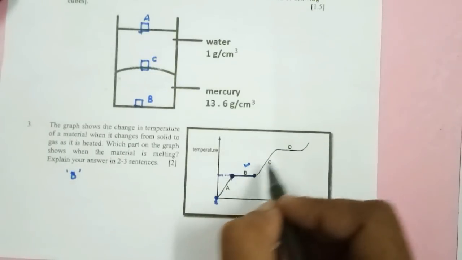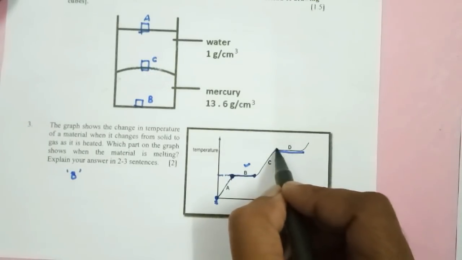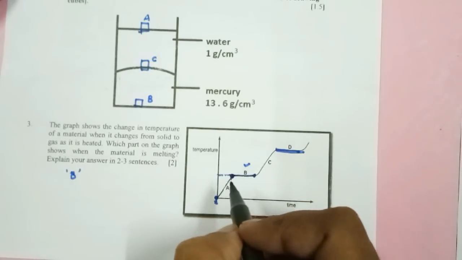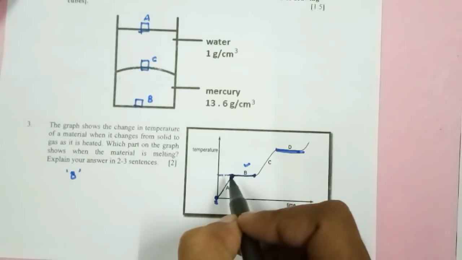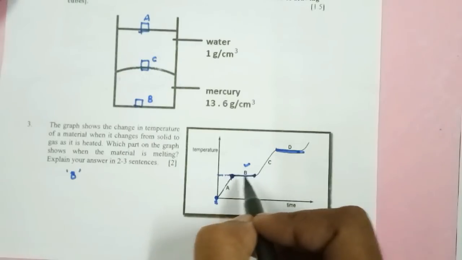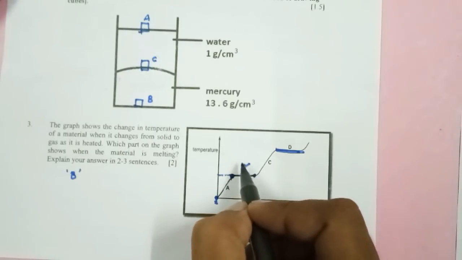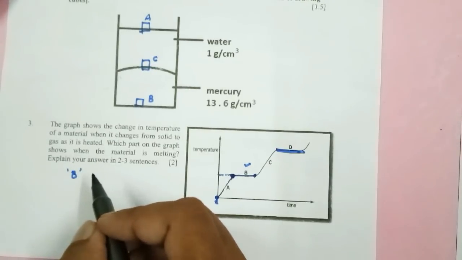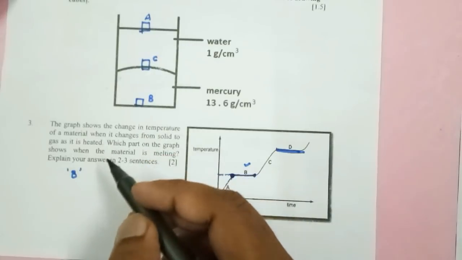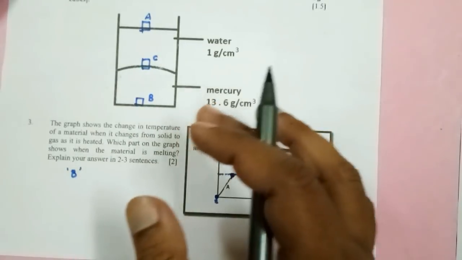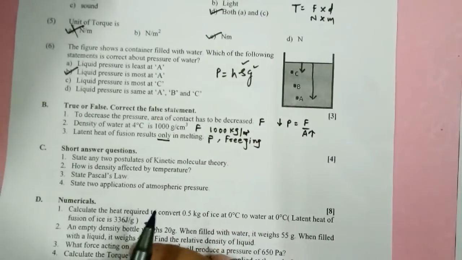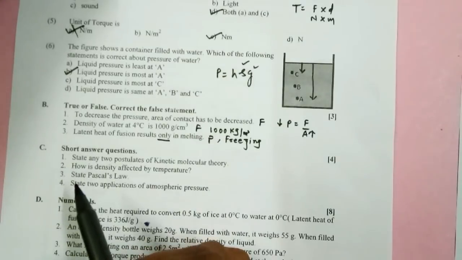because when state changes, the temperature does not change. So over here we can say that when solid changes into liquid, the temperature does not change. So B part is the liquid. And almost we are at the end of our video. Now I would also be giving you the correct answers of all these problems over here.